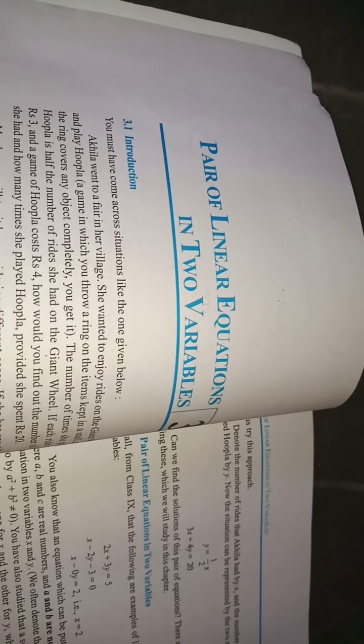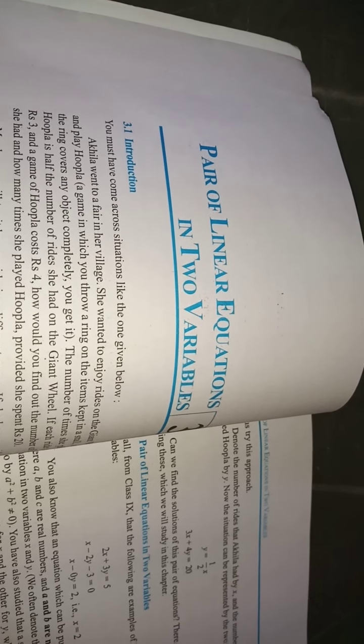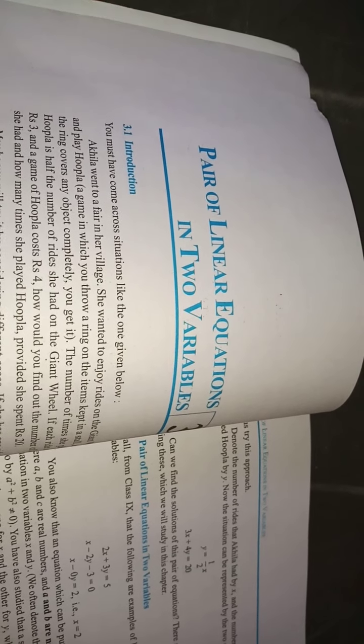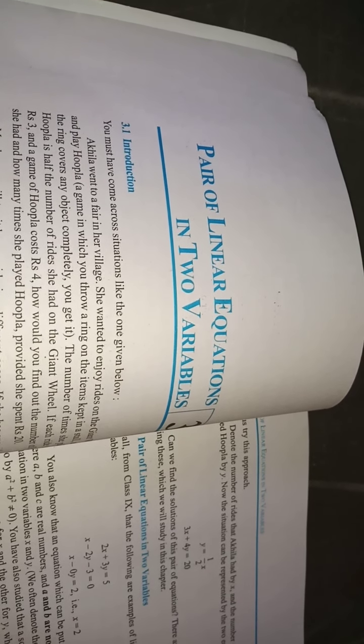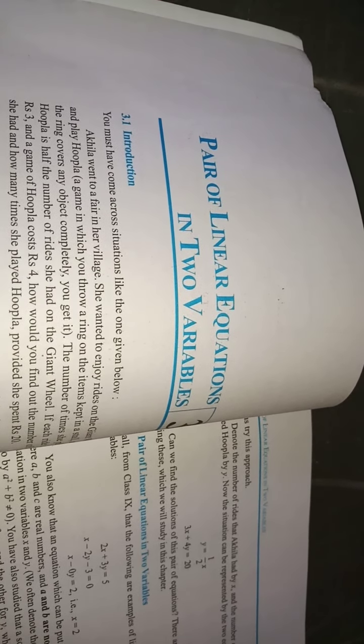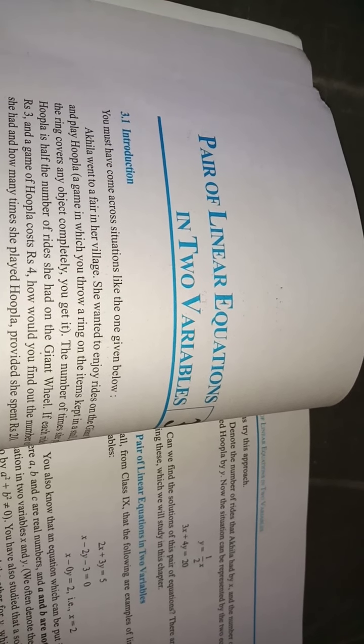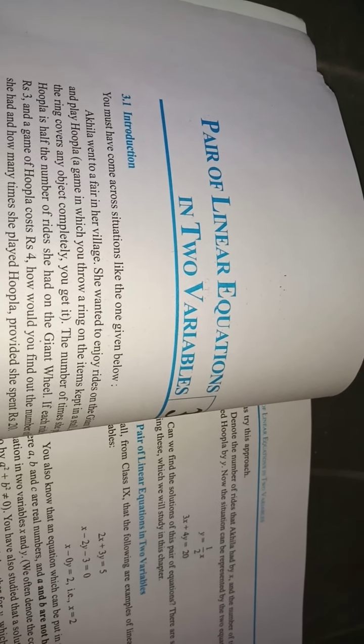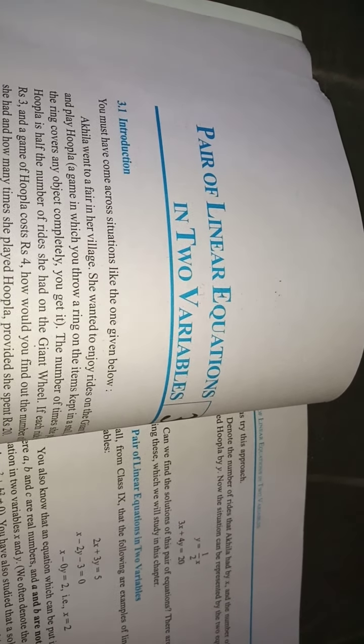About this information, you have learned in the earlier classes, in the 9th standard and in the 8th standard also, about linear equations in one variable and two variables.